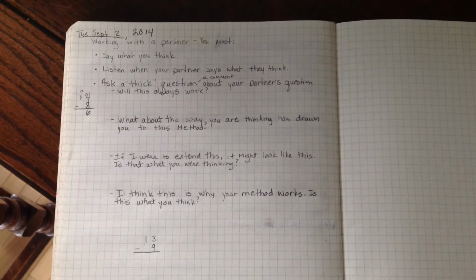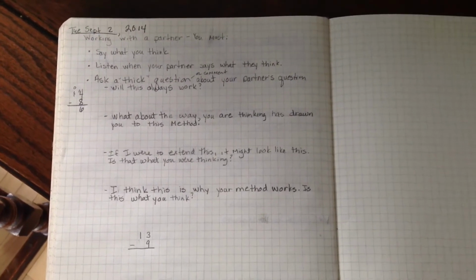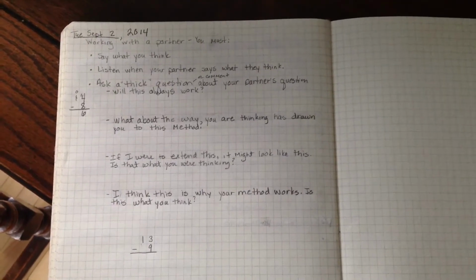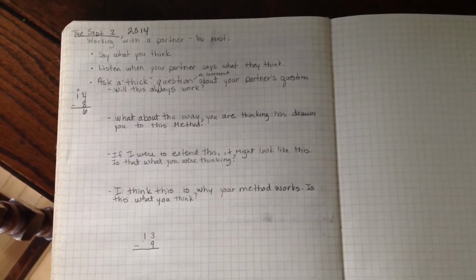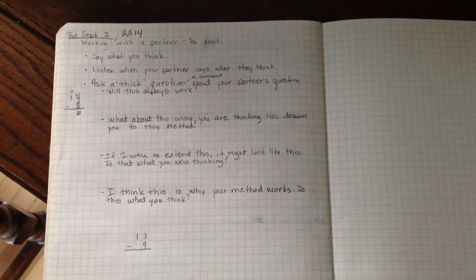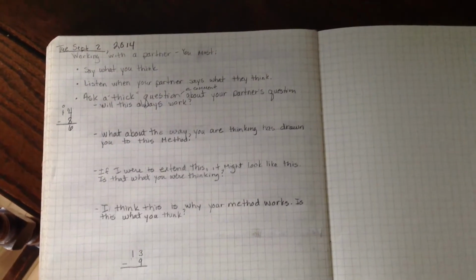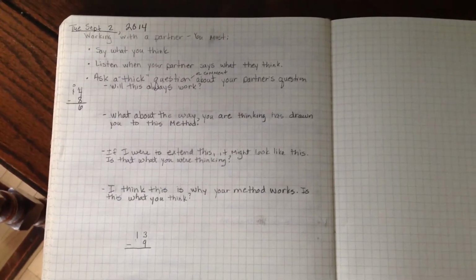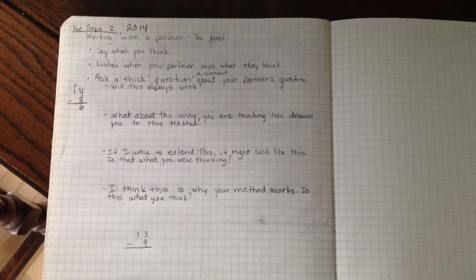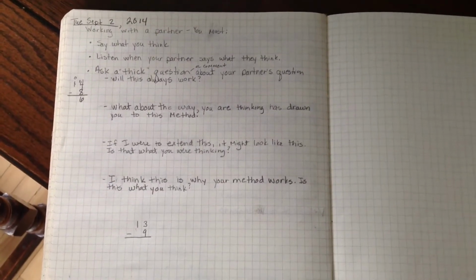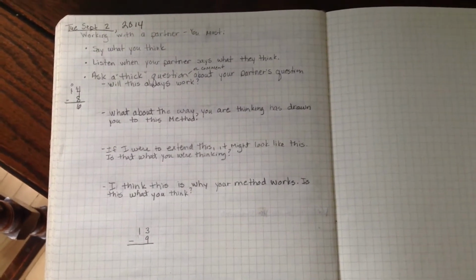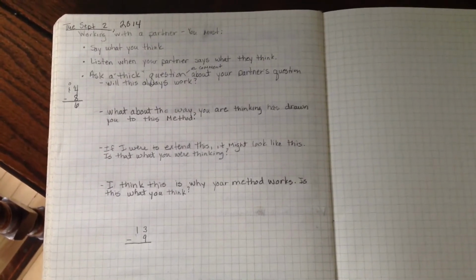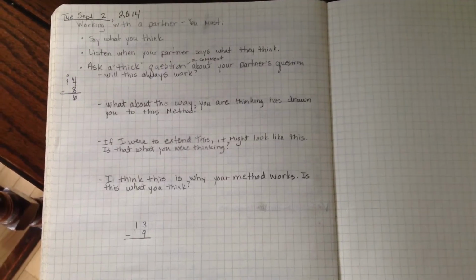There are other methods to do it. What you will be doing is talking to your partner and finding out how your partner subtracts that. And one of the things that you'll be required to do on a really consistent basis is being able to ask your partner a meaningful question, not just, oh, that's cool, how'd you get that? But something a little bit more profound, like, will this always work?